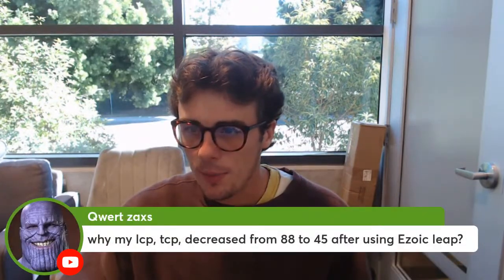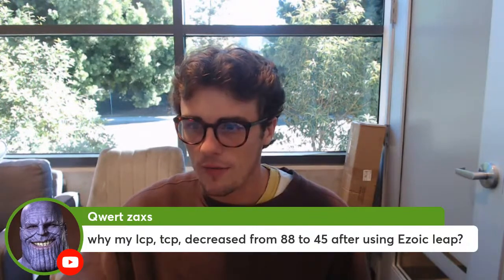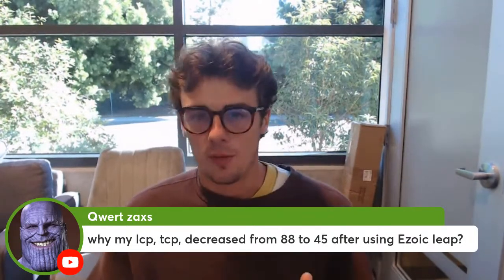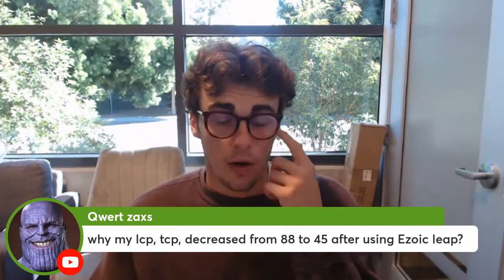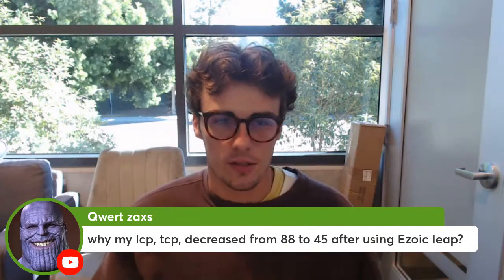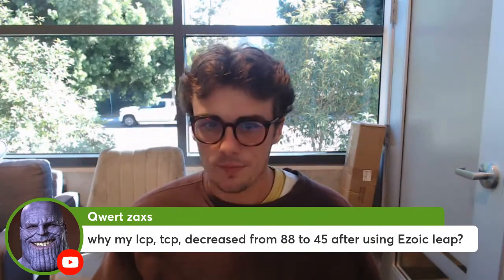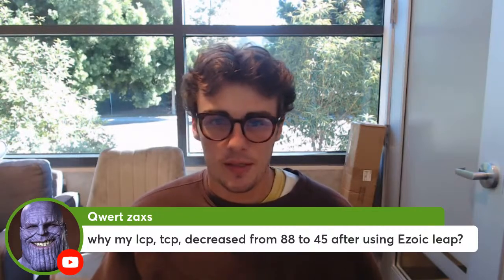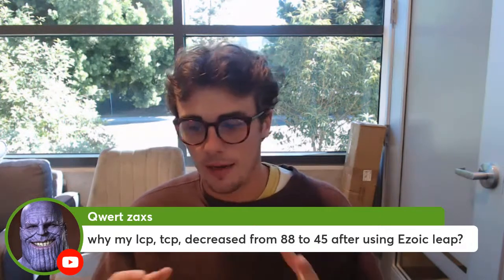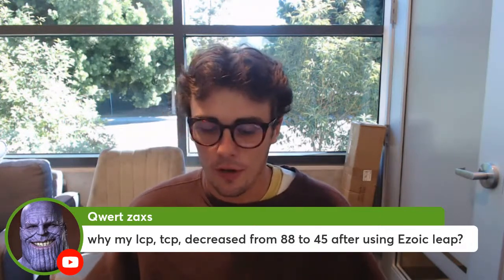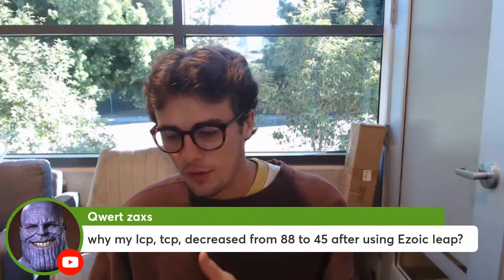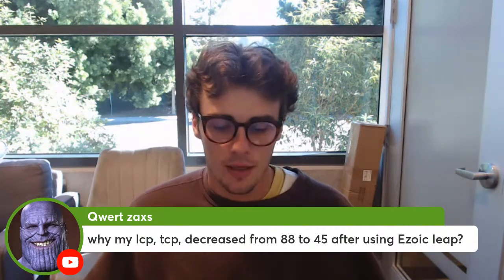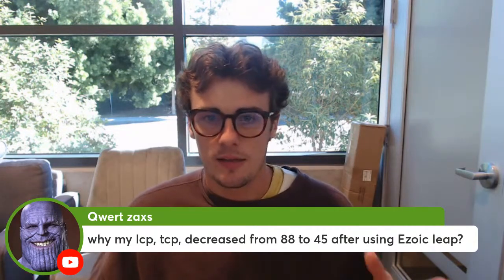Court says, why did my LCP TCP decrease from 88 to 45 after using Ezoic Leap? So without seeing your domain specifically, I can answer this more vaguely, but it'd be easier to actually see your domain. There's a couple things to consider here. Let's say you're using a page speed test, which is the very popular one you all used before. And then let's say you transferred over to use Leap, and let's say Page Speed Insights, for example, is what you're using. They actually analyze completely different things and they work in very different ways.